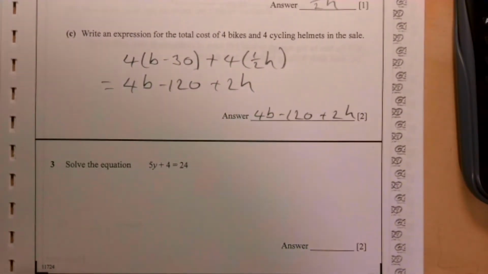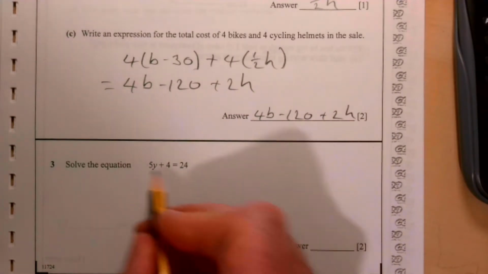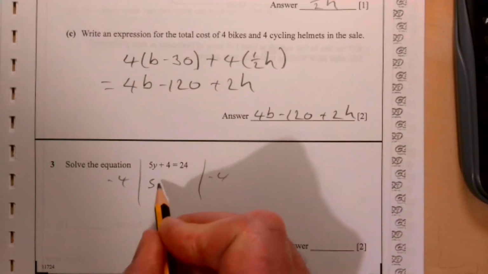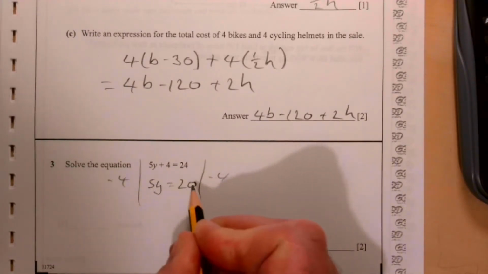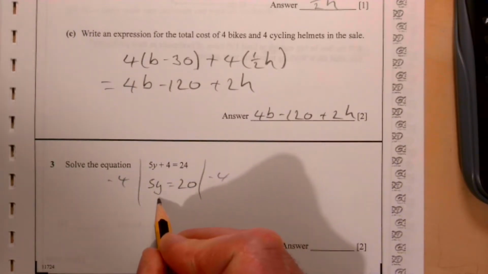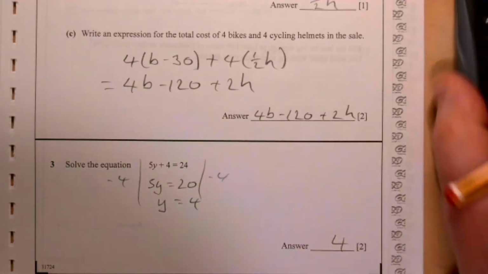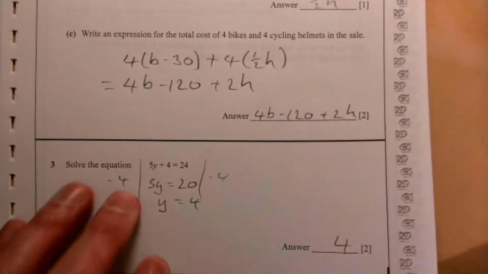Question 3. Solve the equation 5y plus 4 is 24. If we subtract 4 from both sides, we'll get 5y is 20. Dividing both sides by 5, we of course then get y equals 4. So answer then of y equals 4.